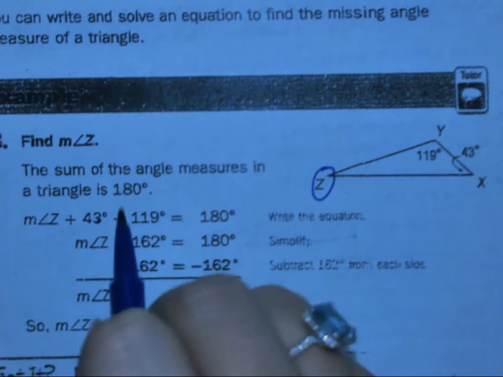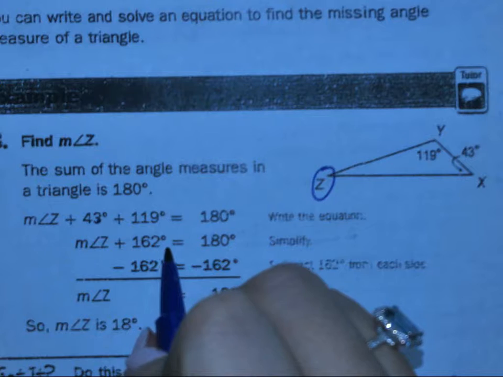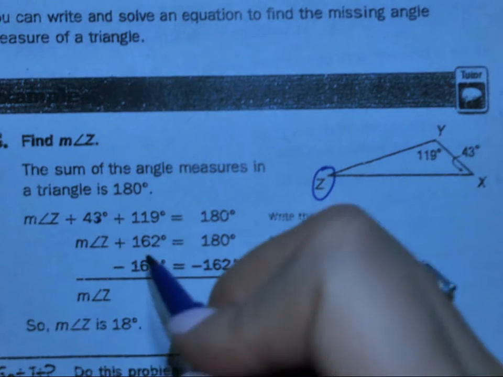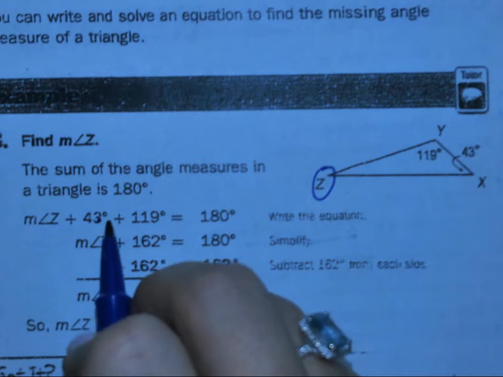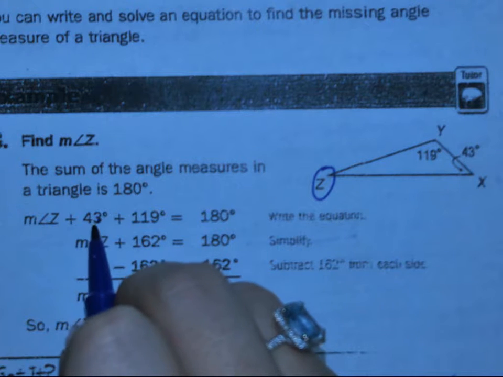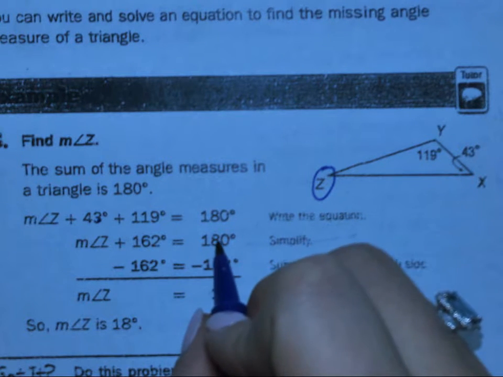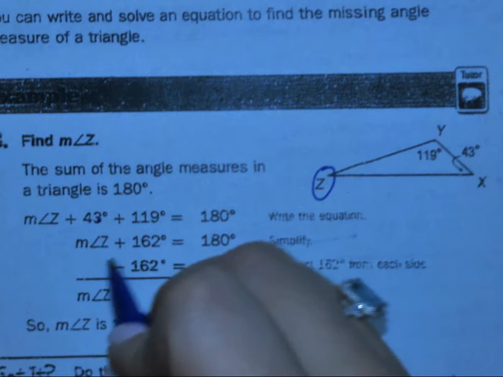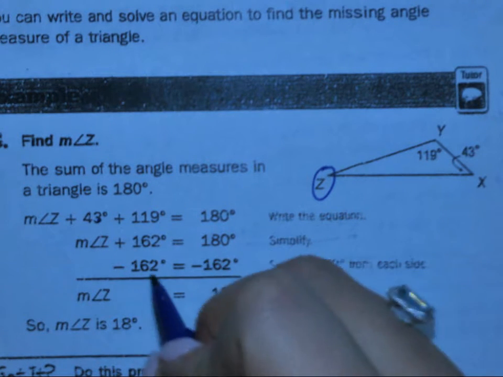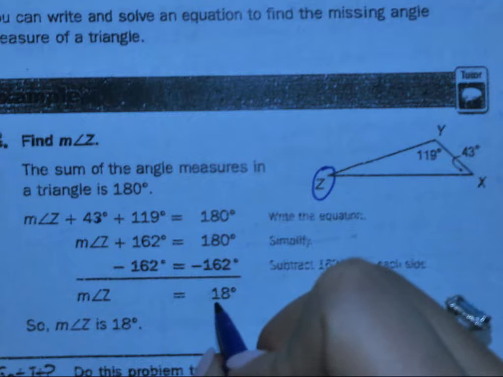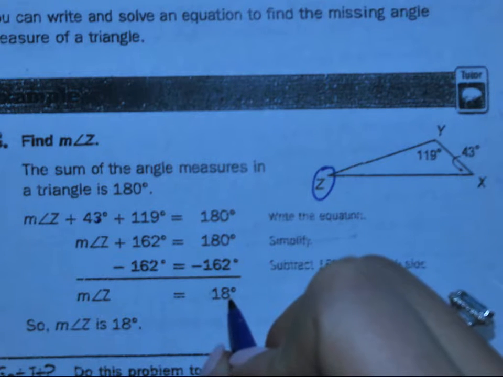That's exactly what we're doing right here. It's just in equation form. If it tells you to write an equation, then I definitely want to see your equation. Okay. So then, of course, I'm adding first. So measure of angle z plus 162 equals 180. And then to get your measure of angle z, you subtract 162 from both sides. So the measure of angle z is 18 degrees.